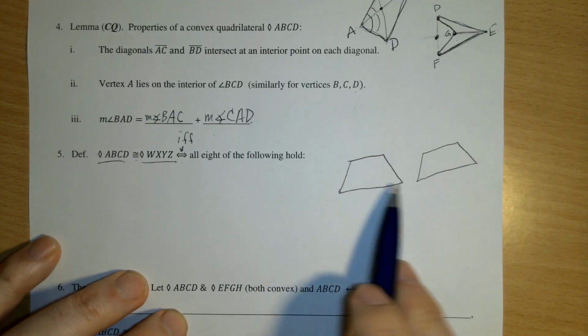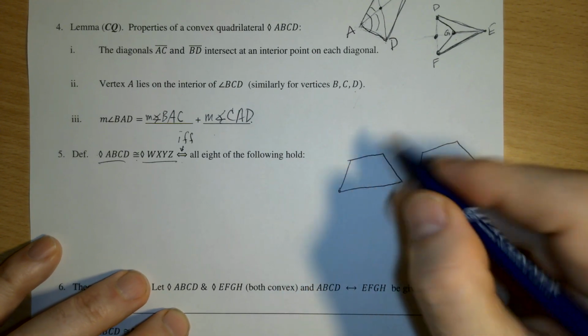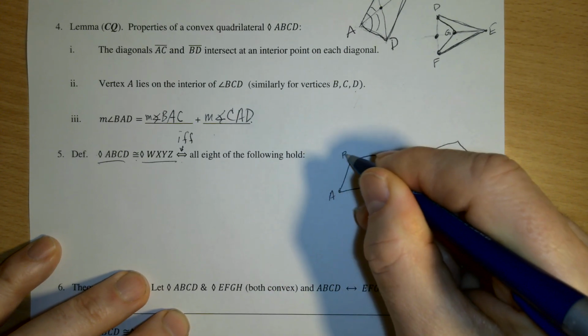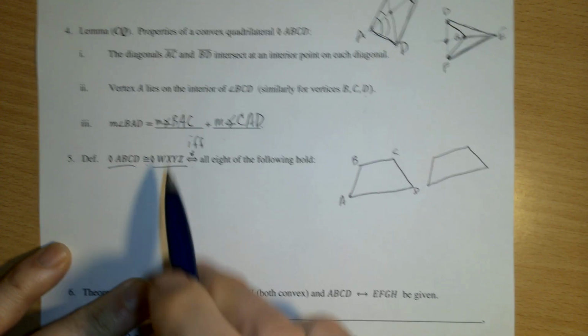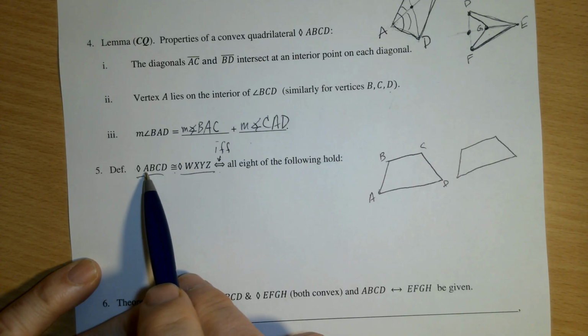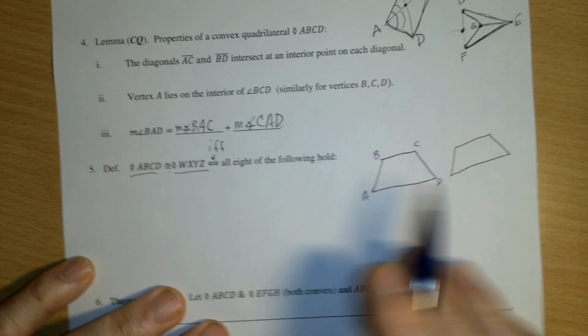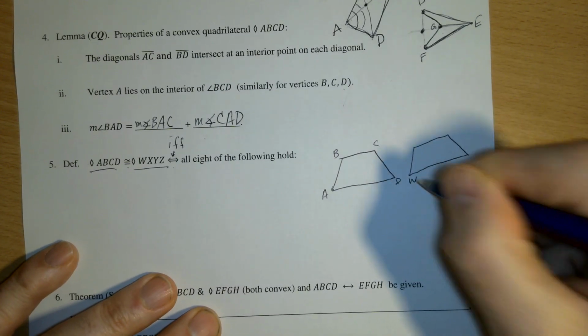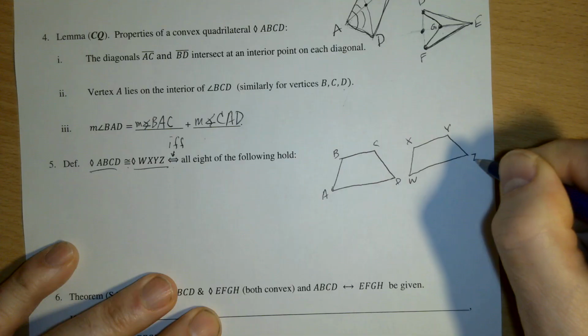And I attempted to make them look congruent. Close, but not perfect. A, B, C, D. And then I have to do this one. Remember that if they are congruent, they correspond in the same order. A with W, B with X, C with Y, D with Z. So I have to put W here, X, Y, Z.